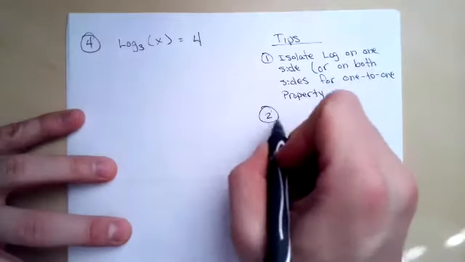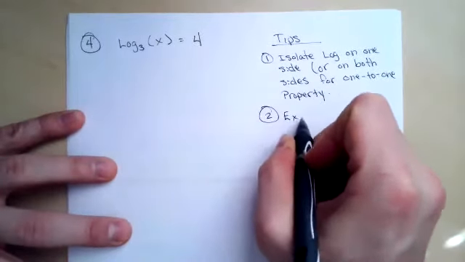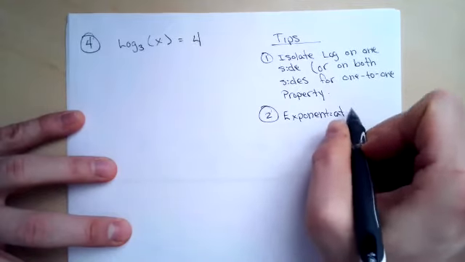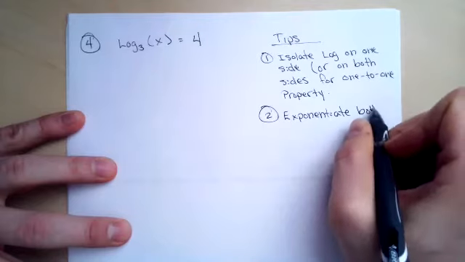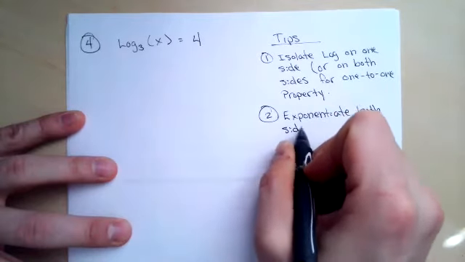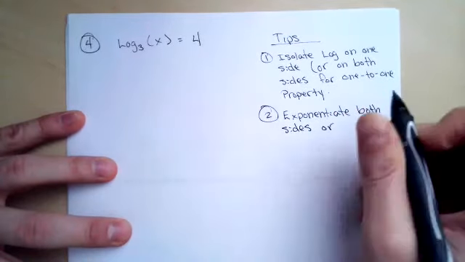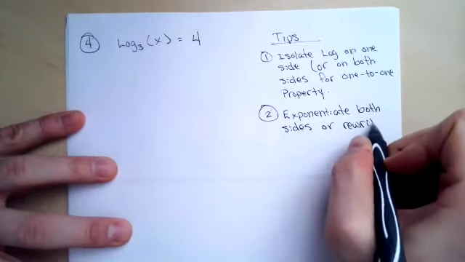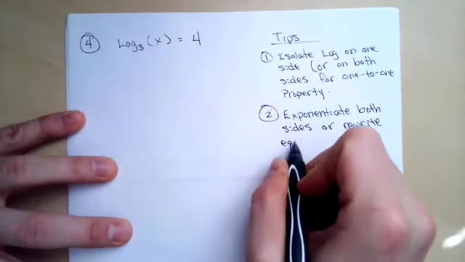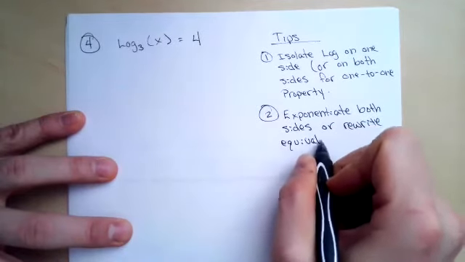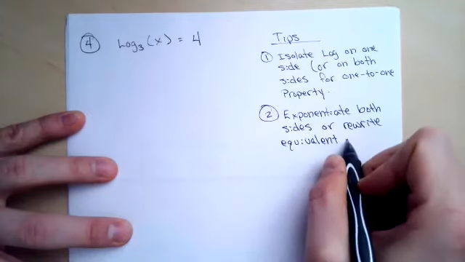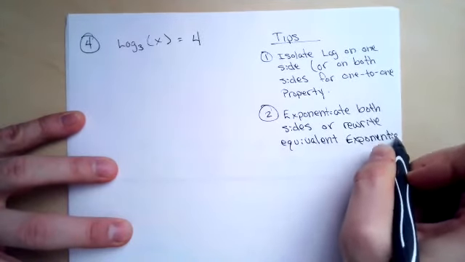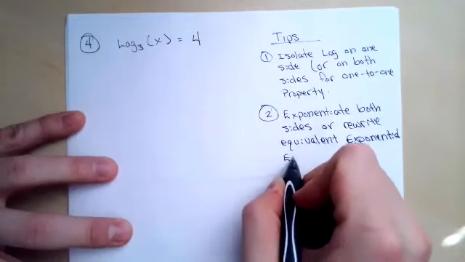And that's going to be our step 2: exponentiate both sides, or rewrite the equivalent exponential equation.